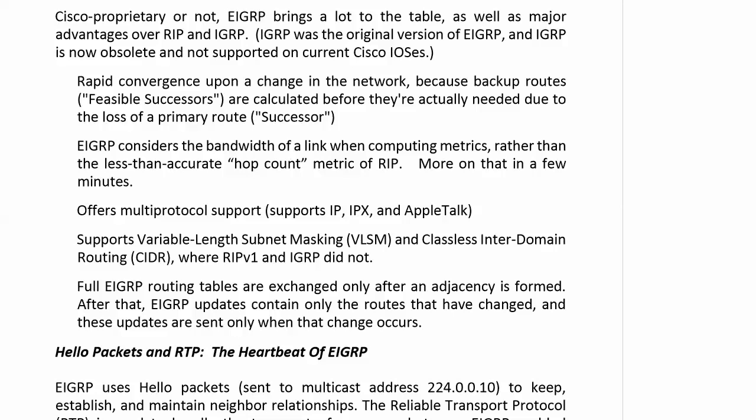So what are these advantages? Well, EIGRP gives us very rapid convergence when there's a change in the network, especially with a lost route. Because the great thing with EIGRP is that backup routes, which are called feasible successors, are calculated before they're actually needed due to the loss of a primary route. And in EIGRP speak, we call primary routes successors. If these are new terms to you, you've got to get them down cold. Successors, your primary route. Feasible successors are your backup routes.